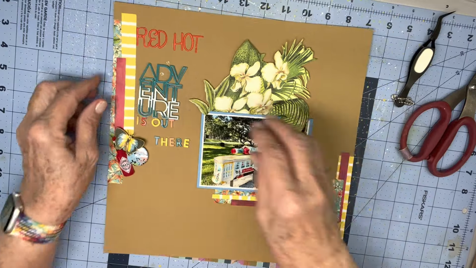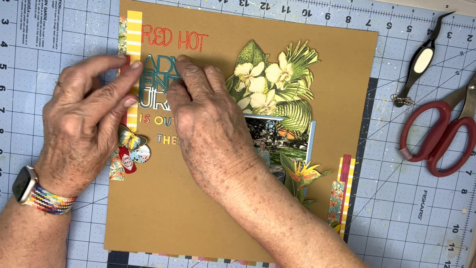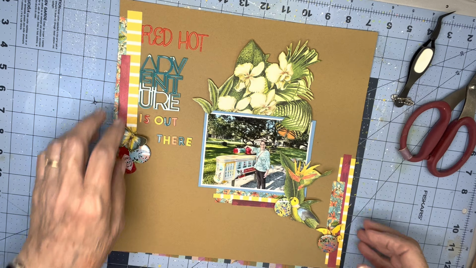So, whoops, oh no. Okay, need to let that dry before I try to pick it up.